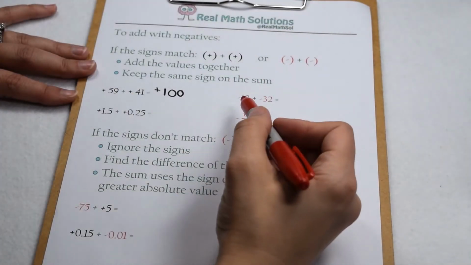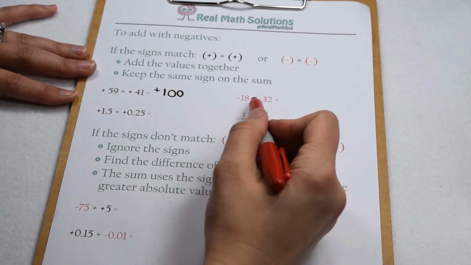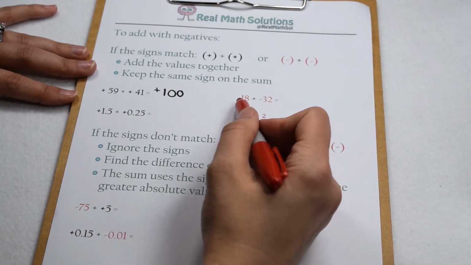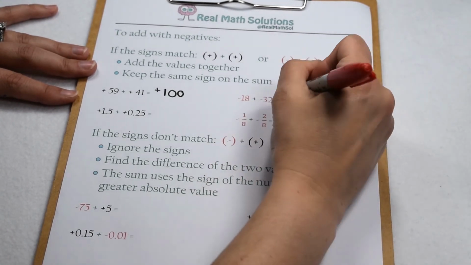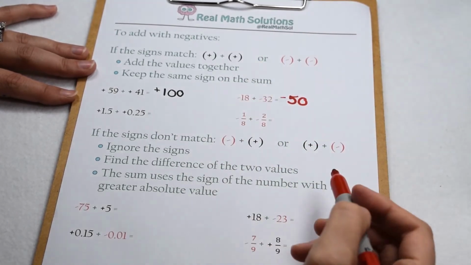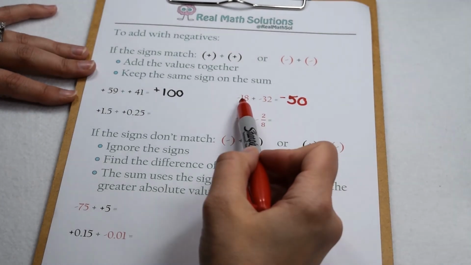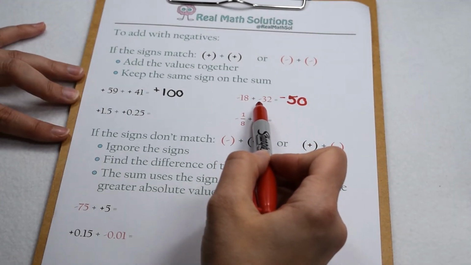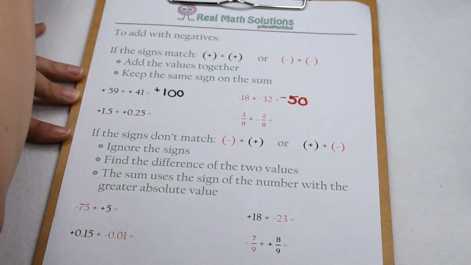I can follow this same process with negatives. Negative 18 plus negative 32. I can start by adding 18 and 32 together to give me 50. Since both my values are negative, my sum is also going to be negative. So negative 18 plus negative 32 gives me negative 50.